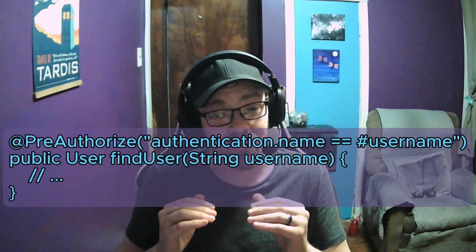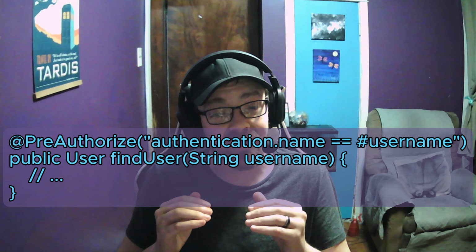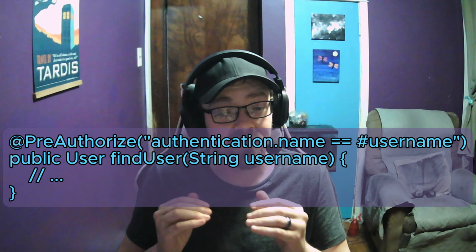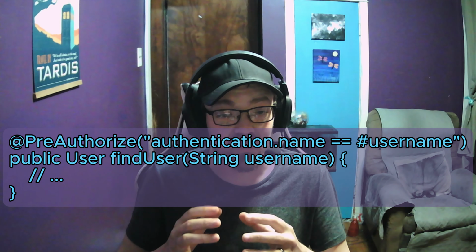So we can do things like this, for example, where we can check to see if the authenticated name is equal to that of the username that we're trying to find. And now our authorization rule is no longer, are you an administrator? It's now, does the username that you're asking for match the identity of the authenticated user? And that's fundamentally a much more powerful model.